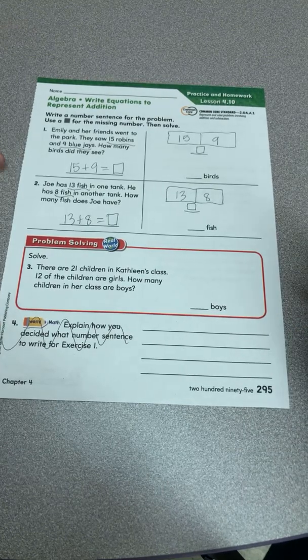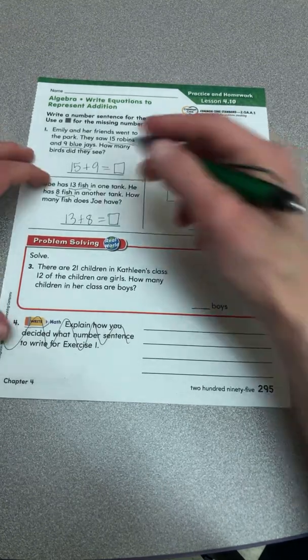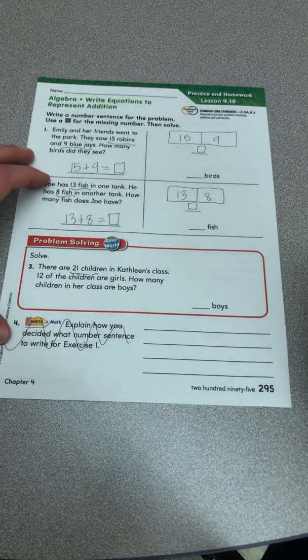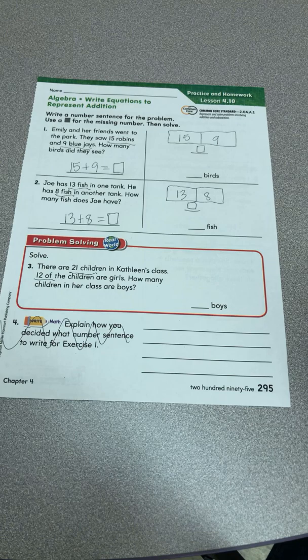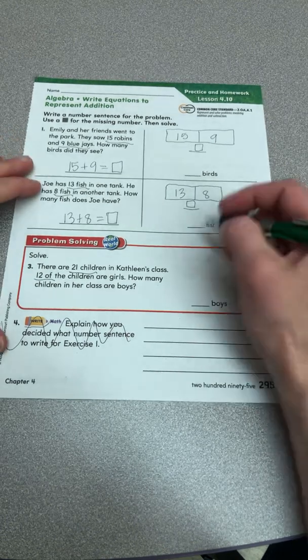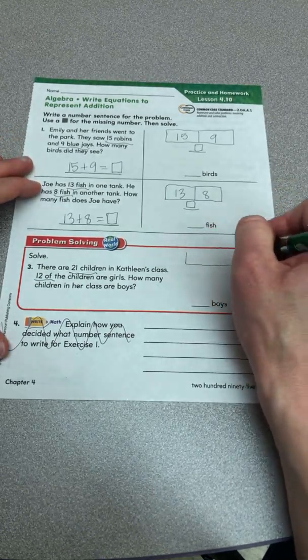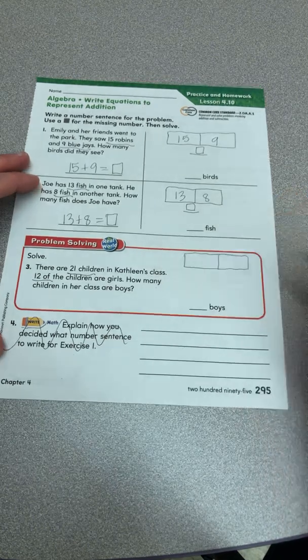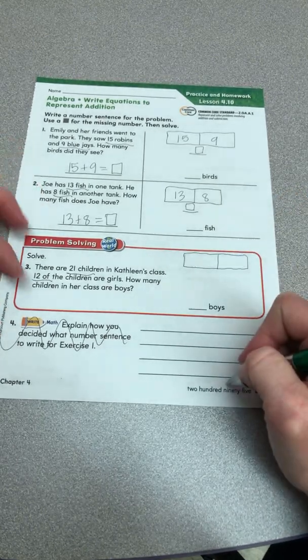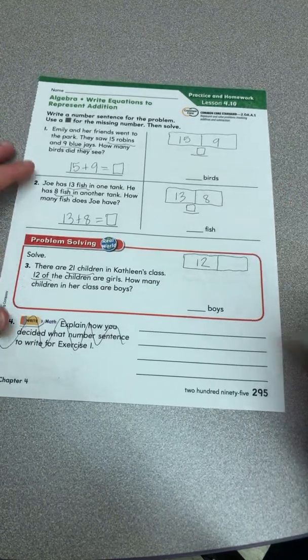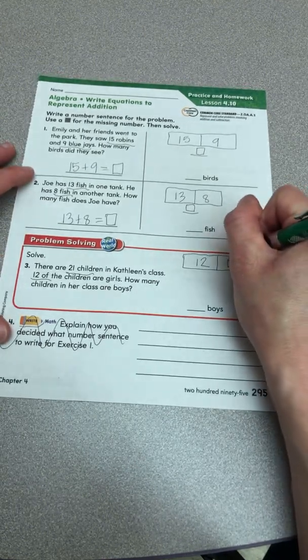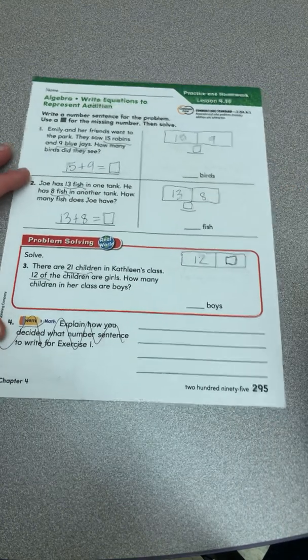Number 3, there are 21 children in Kathleen's class. 12 of the children are girls. How many children in her class are boys? Back to our trusty bar model. So we have 2 groups, boys and girls. We know there are 12 girls, but we don't know how many are boys, so we're going to represent that with our empty box.